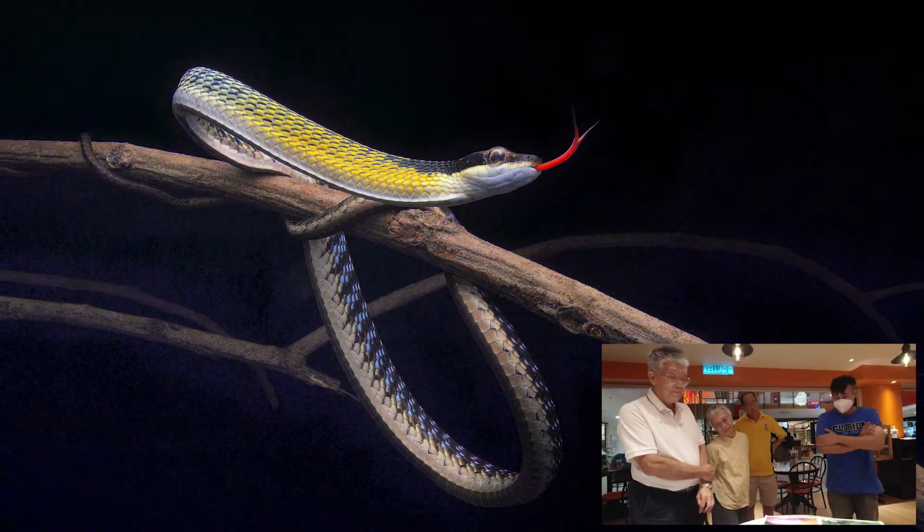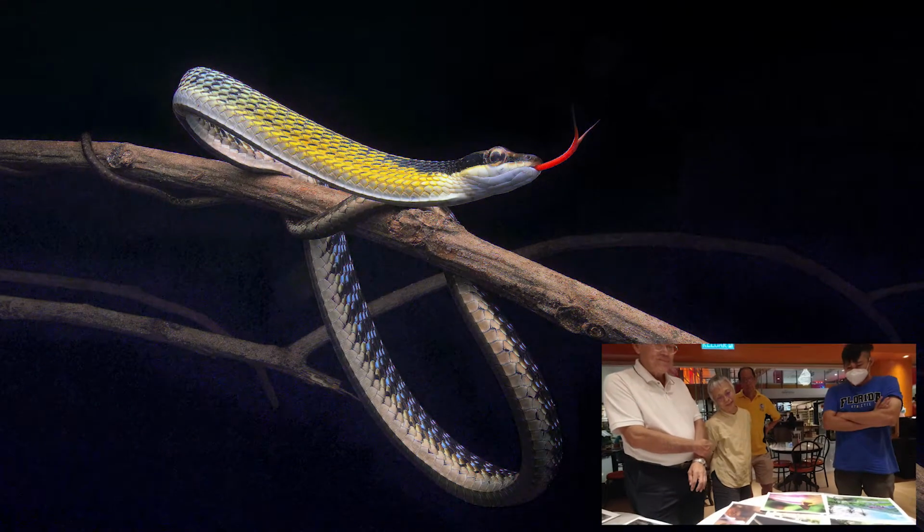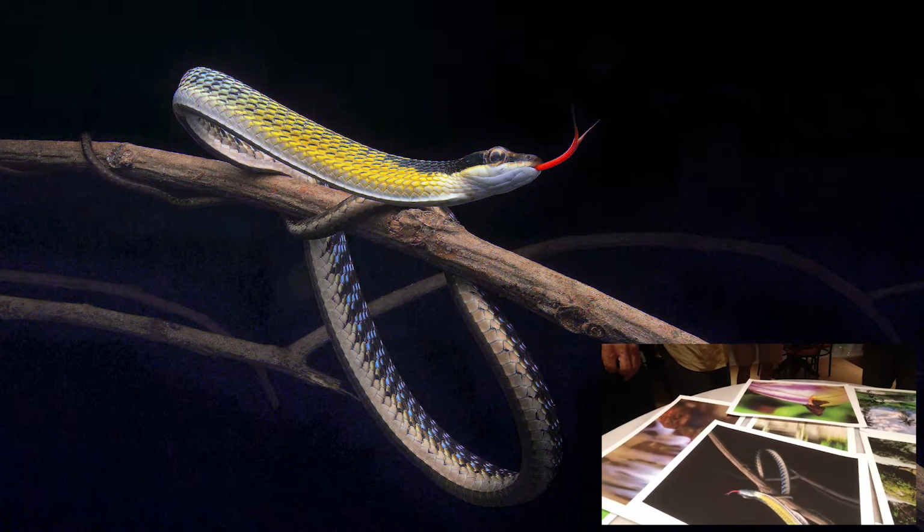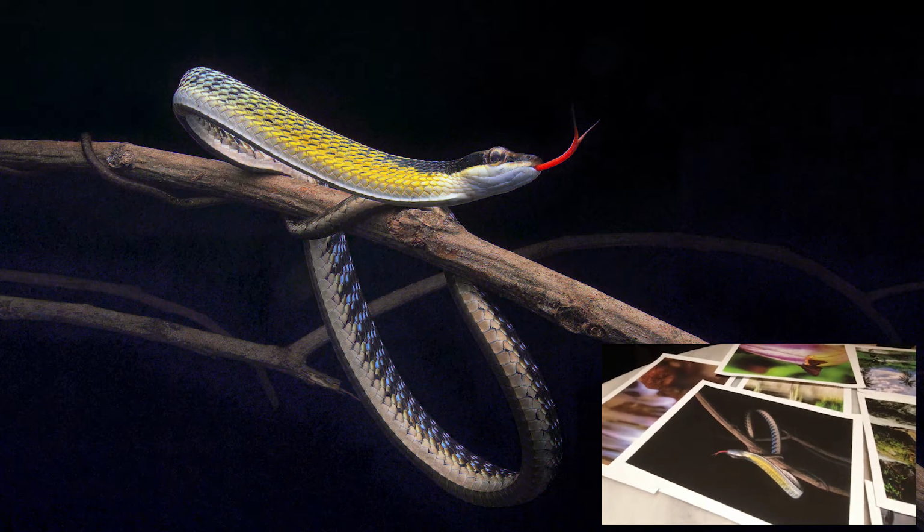I see. Beautiful. Yeah, very nice. What snake is this? Striated bronzeback.